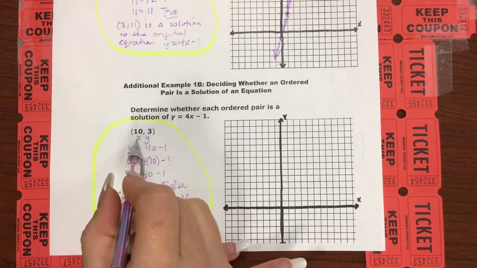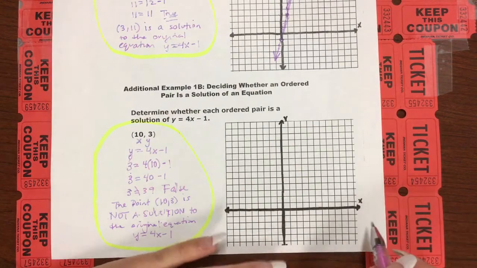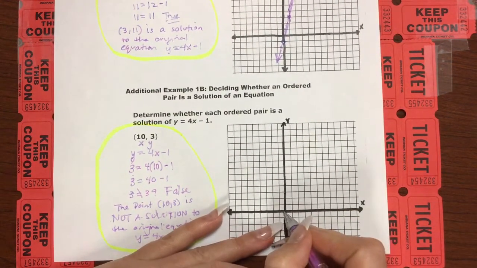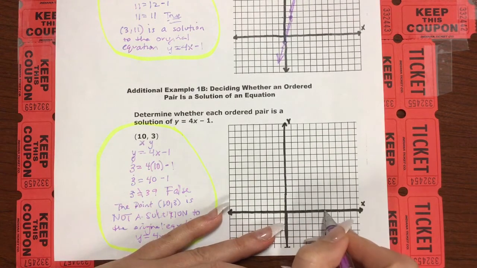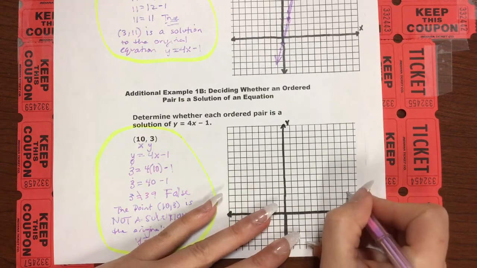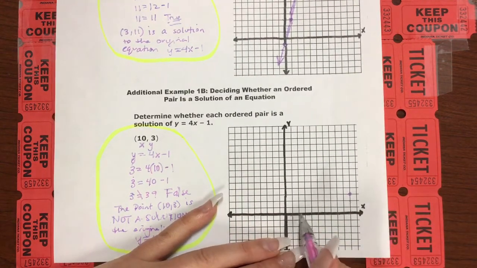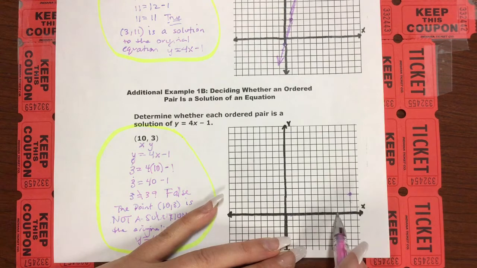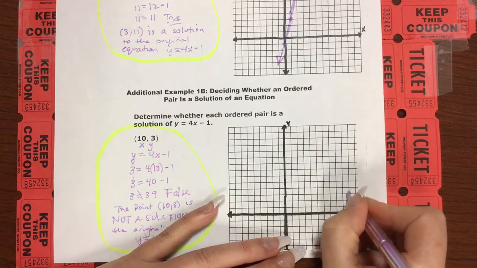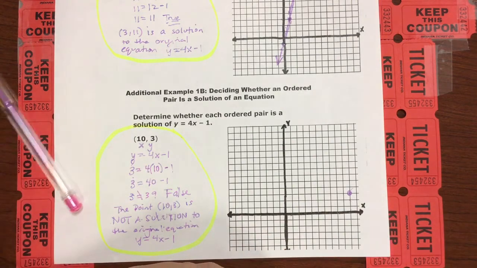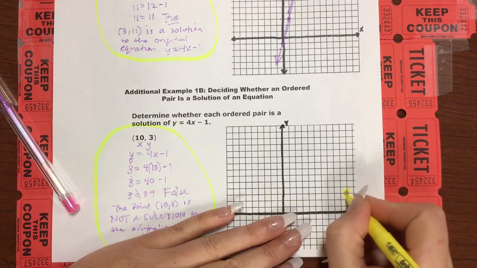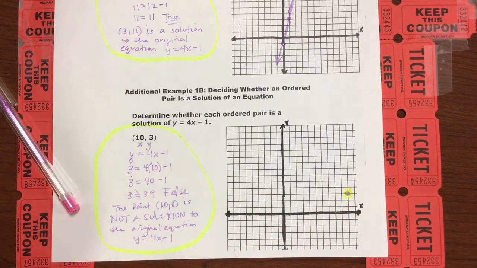So the first thing I'm going to do is plot this point. So my point is (10, 3). The x coordinate is 10. So we're going to go over 10 from the 0, 1, 2, 3, 4, 5, 6, 7, 8, 9, 10, and then up 3. 1, 2, 3. So this is the point (10, 3). Okay. So this is the point, and we're checking to see if this point is a solution. And we already found algebraically that it is not a solution, but let's see why it is not a solution.